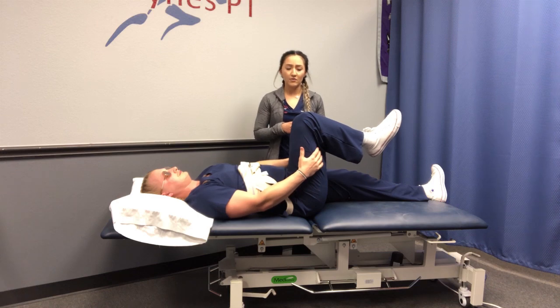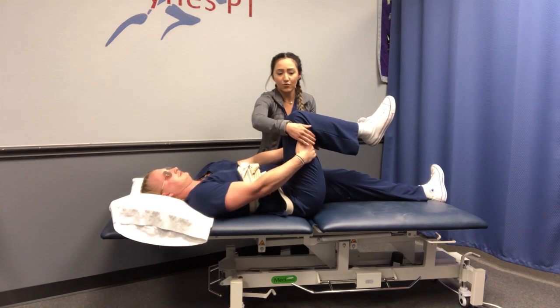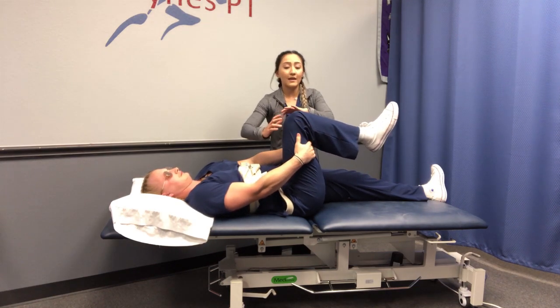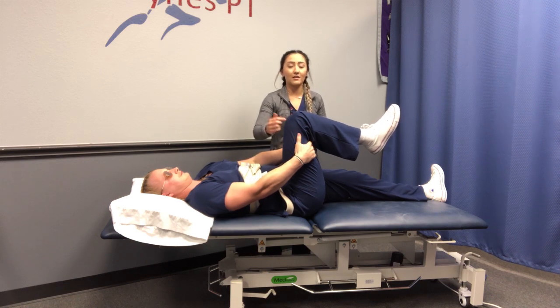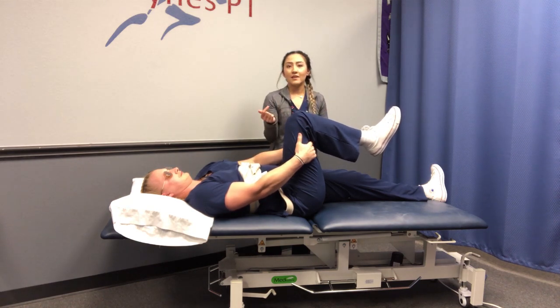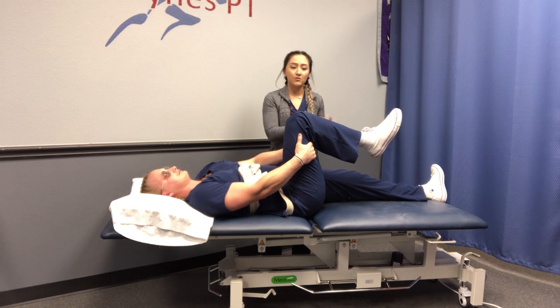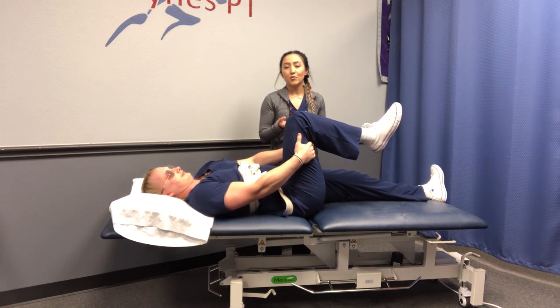We'll do 5-second holds. He's going to use his hands for resistance, hold right there, and then try to pull the leg down against his hands. So he's pulling into hip extension and engaging those glutes, that whole posterior chain there. You're going to hold for 5 seconds, repeat 3 times. Good.